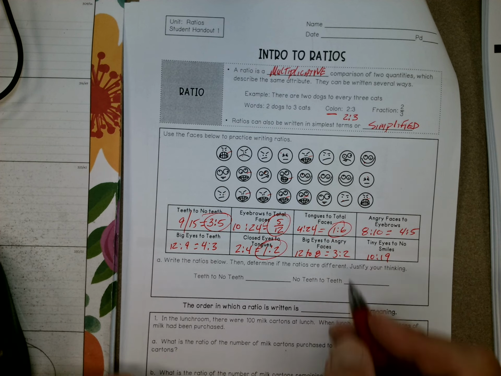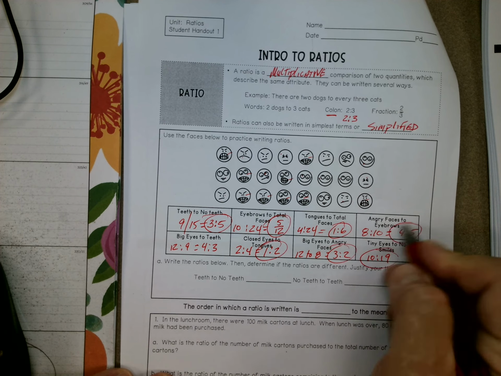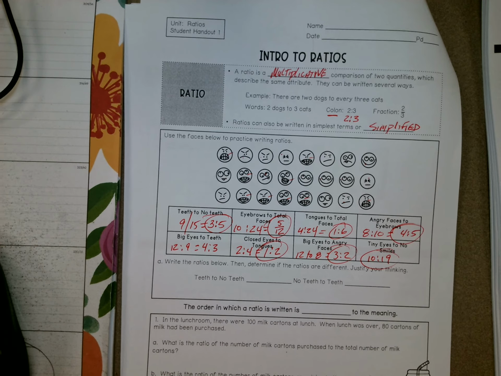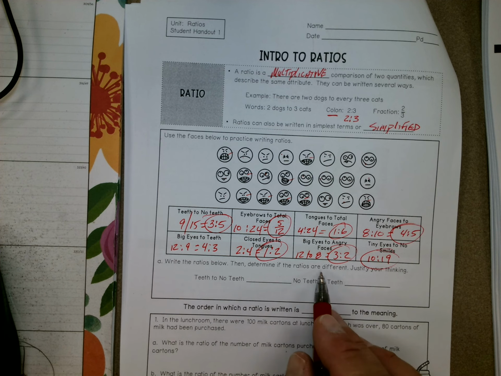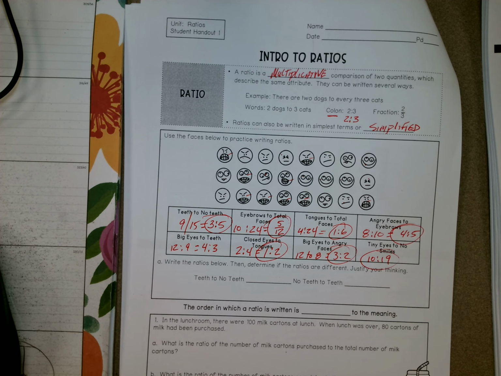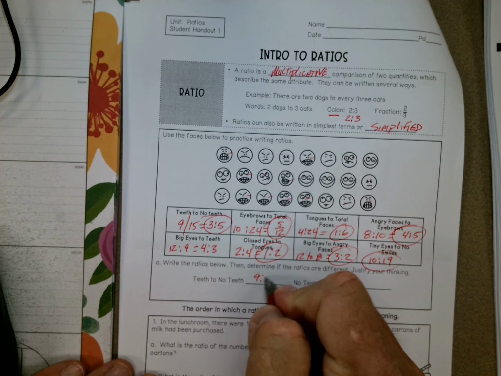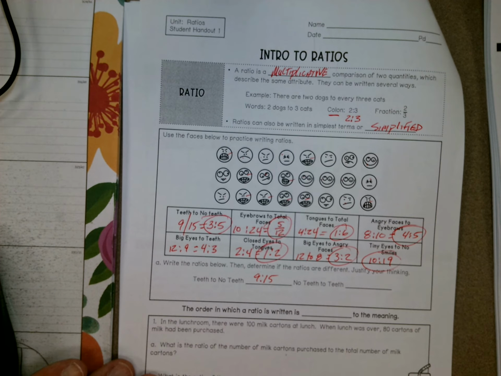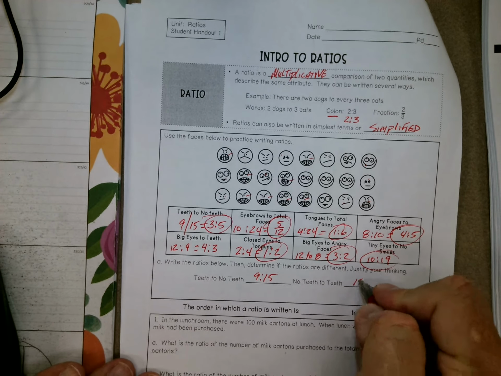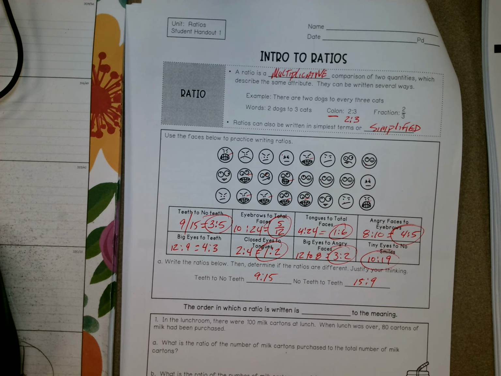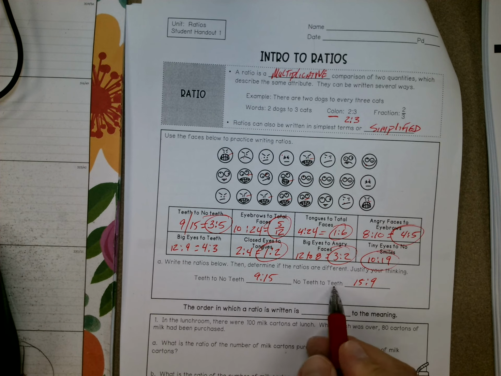Going through that, I didn't circle these two finals here. But anyway, I tried to be diverse and write them different ways. I didn't write them out in word form, but anyway, write the ratios below. Then determine if the ratios are different. Justify your thinking. Okay, teeth to no teeth. Well, teeth to no teeth was what? 9 to 15 or 3 to 5. Doesn't matter. No teeth to teeth was 15 to 9, right? So yeah, they are different because they switch the teeth and the no teeth up.